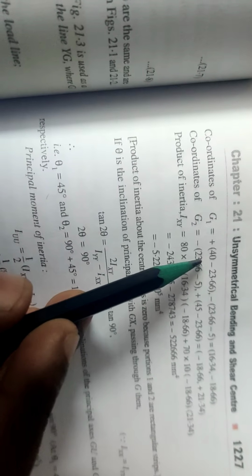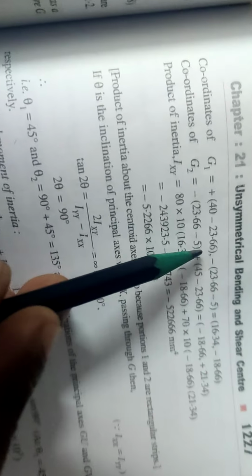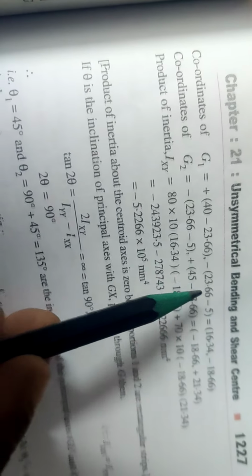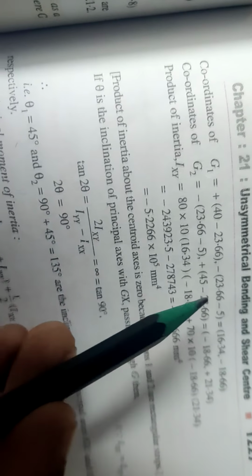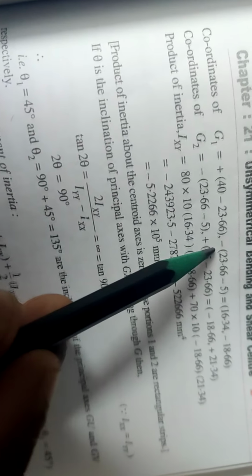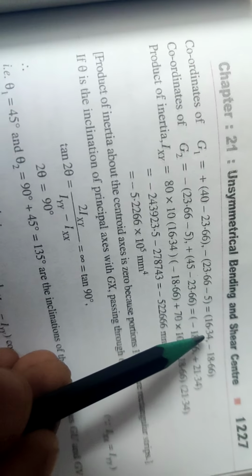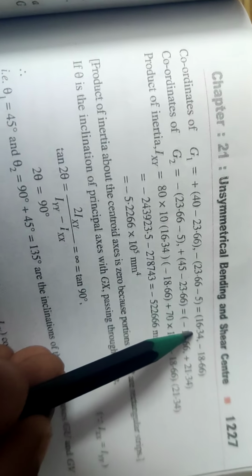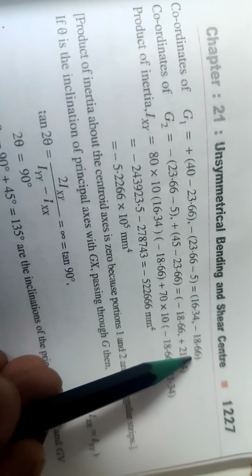The x value is plus, 40 minus 23.6, and the y value will come minus, because G1 is behind G in the y direction: minus of 23.6 minus 5. So the x value for G1 is 16.34 and the y value for G1 is minus 18.66.